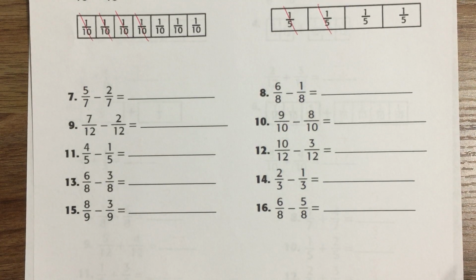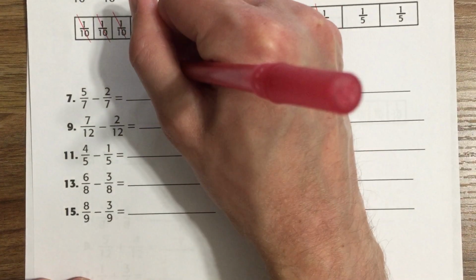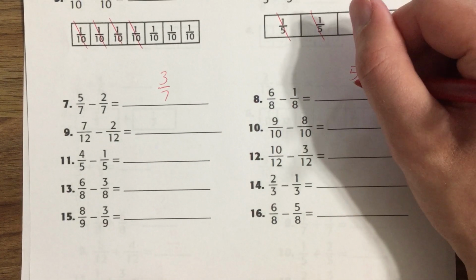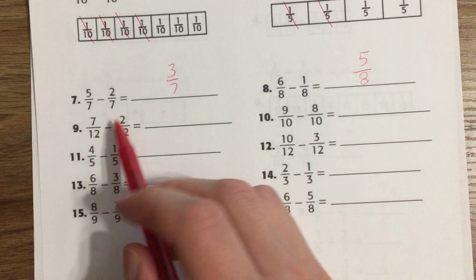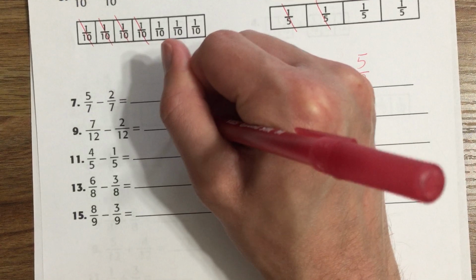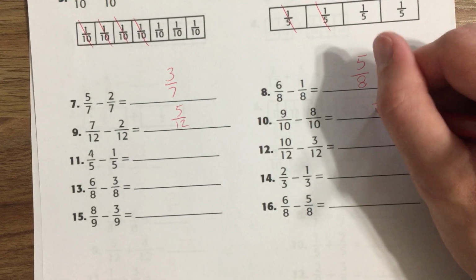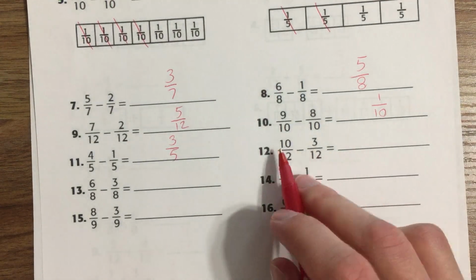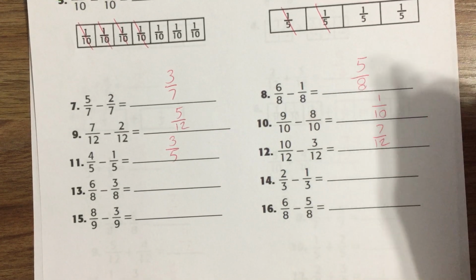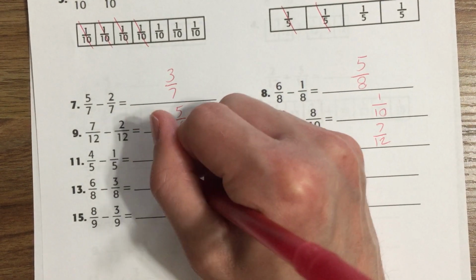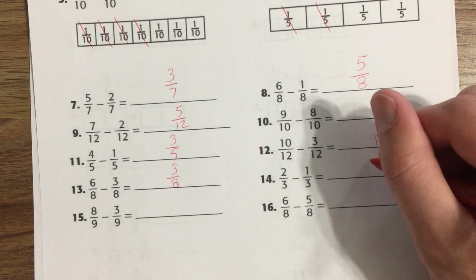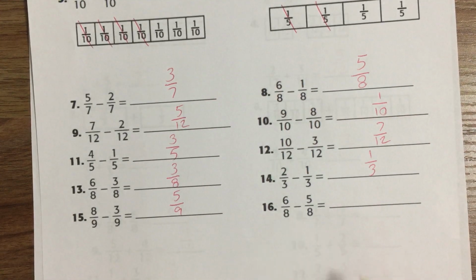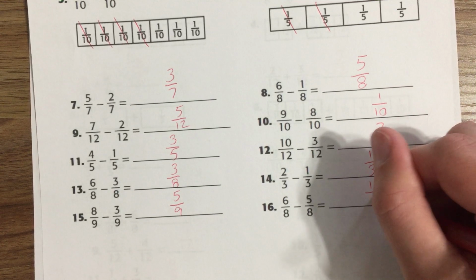All right, so if you did choose to pause, let's take a look at the answers. 5 minus 2 is 3/7. 6 minus 1 is 5/8. 7 minus 2 is 5/12. 9 minus 8 is 1/10. 4 minus 1 is 3/5. 10 minus 3 is 7/12. 6 minus 3 is 3/8. 2 minus 1 is 1/3. 8 minus 3 is 5/9. And 6 minus 5 is 1/8.